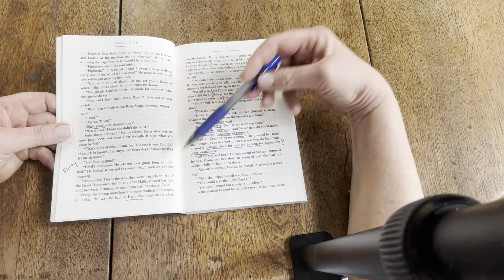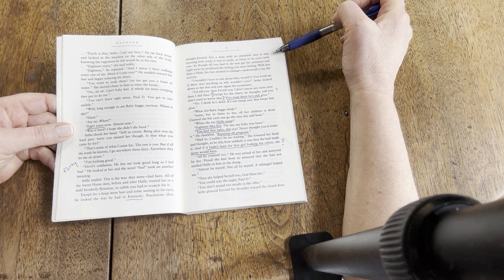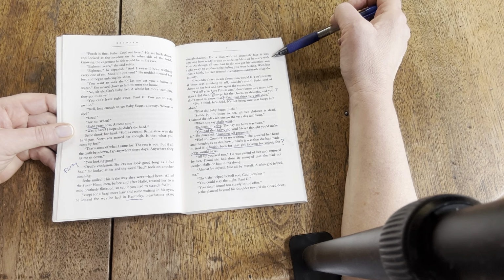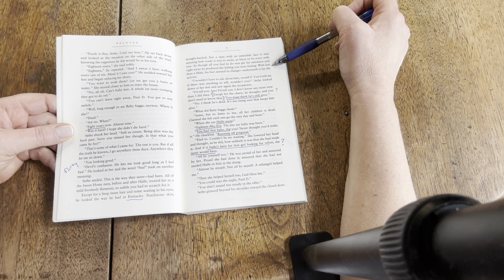It says here, peachstone skin, straight-backed, for a man with an immobile face. It was amazing how ready it was to smile or blaze or be sorry with you, as though all you had to do was get his attention, and right away he produced the feeling you were feeling. With less than a blink, his face seemed to change. Underneath it lay the activity.